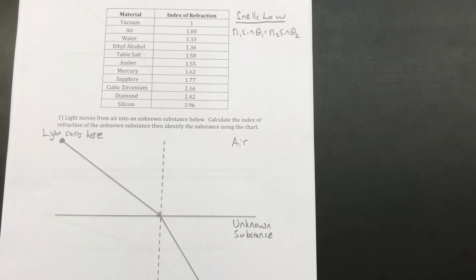Hey guys, this is a video on how to use Snell's Law to calculate the index of refraction, that's n, for an unknown substance. And then you could use the chart above to match the number you get for index of refraction with whatever that substance is. So we're going to do number 1 here.